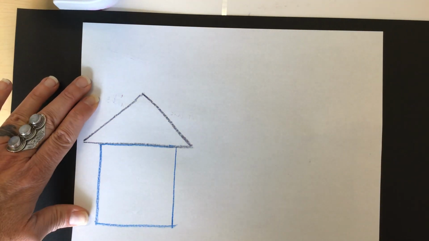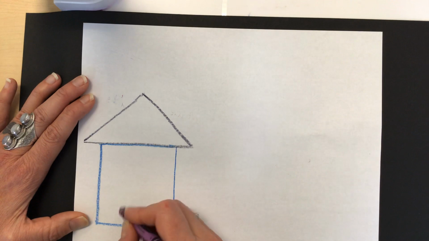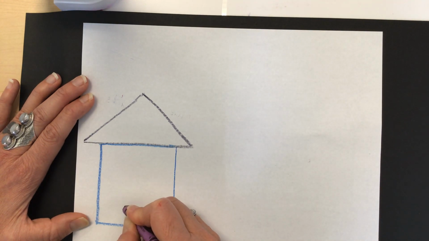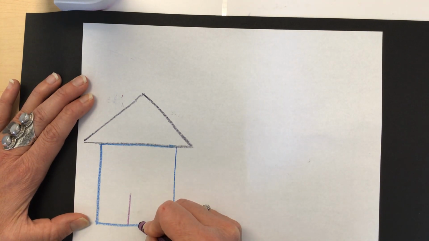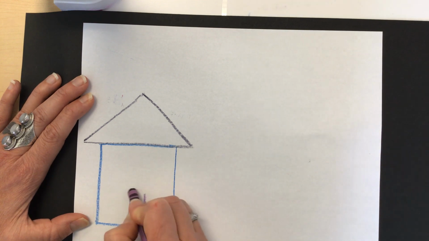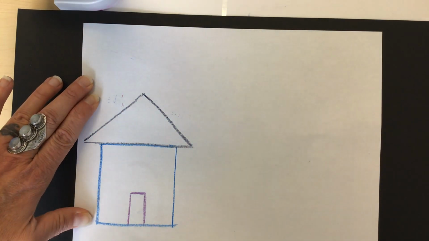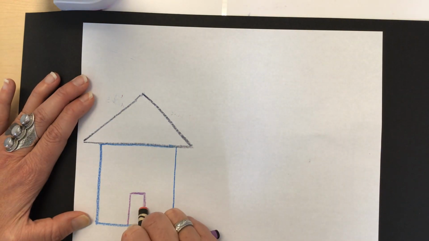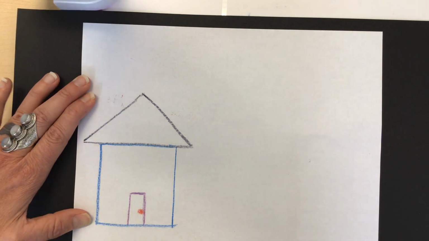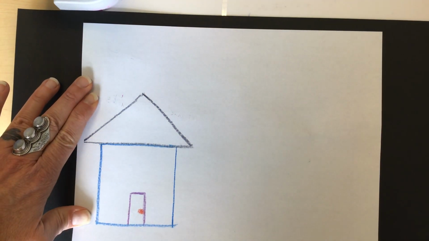I think this house needs a door. So I'm going to take a different color now, and I'm going to make another shape, a rectangle, a vertical line, and then a horizontal. Now this house needs a doorknob. So I'm going to make a little circle so that we have a way to get in the door. Next, we need some windows.